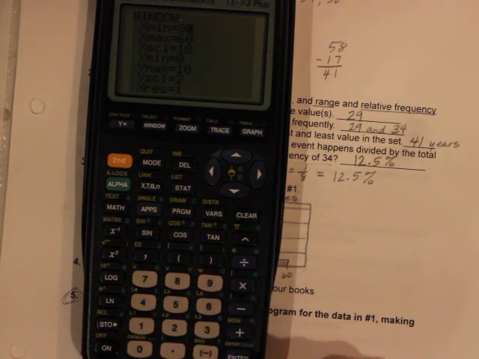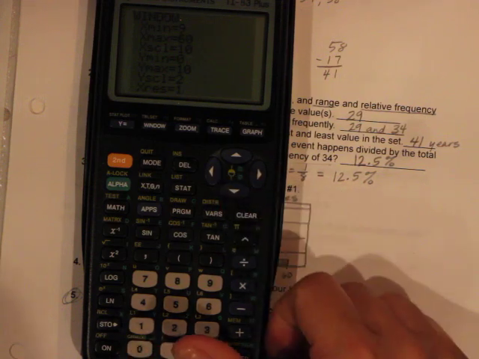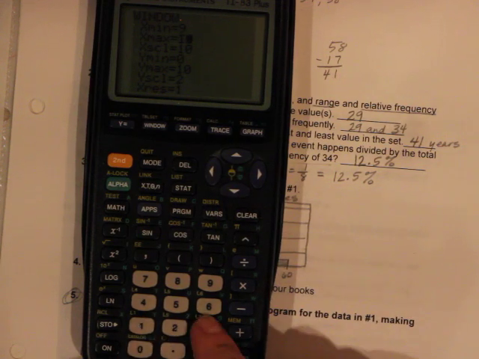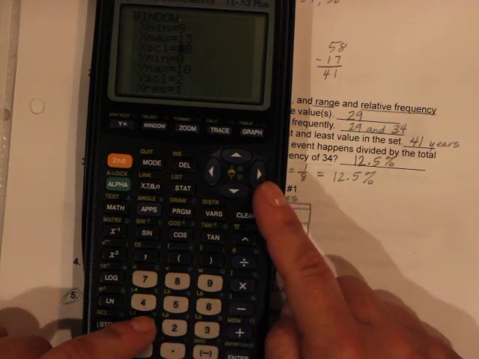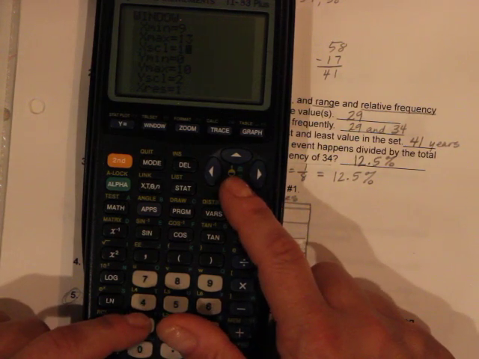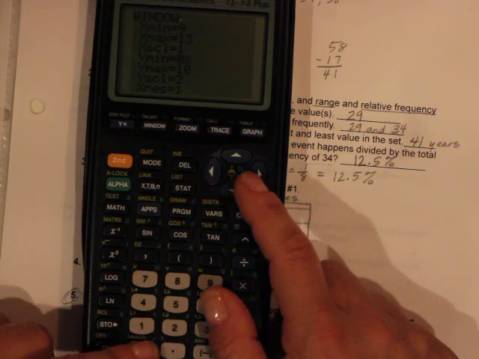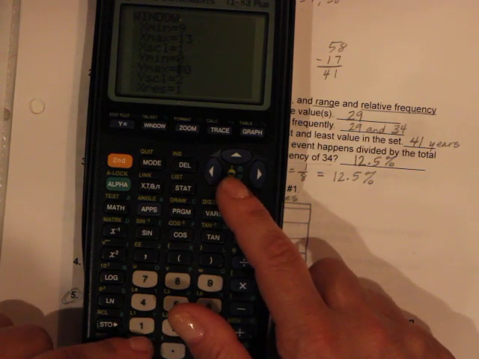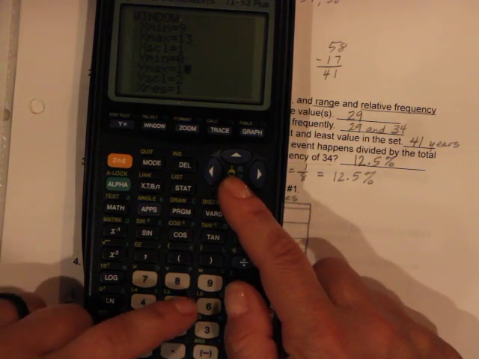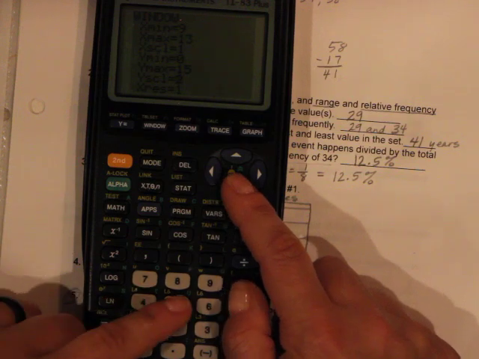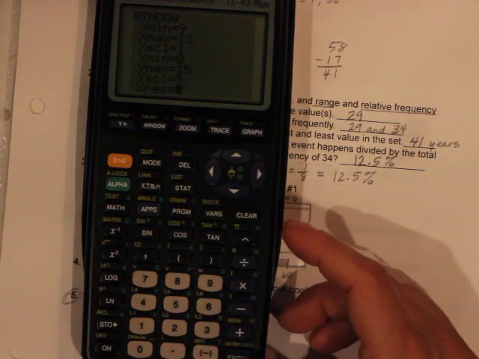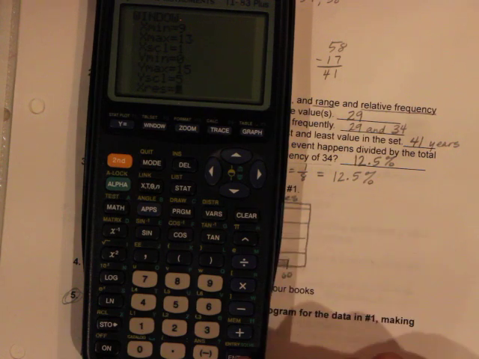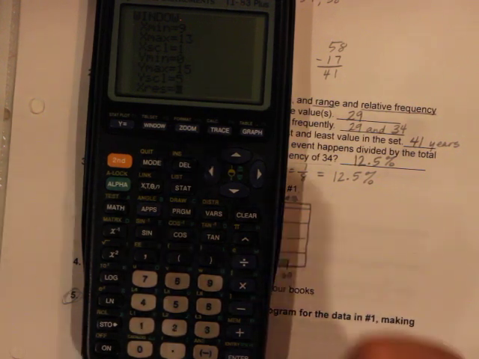So the x minimum should be 9. The x maximum should be 13. The x scale should be 1. Y minimum should be 0, which it is on mine right now. The y maximum is 15. The y scale is 5. And x res is 1. Okay, great. So now I've got all of those things displaying correctly.